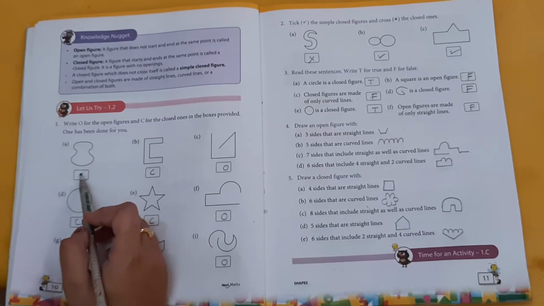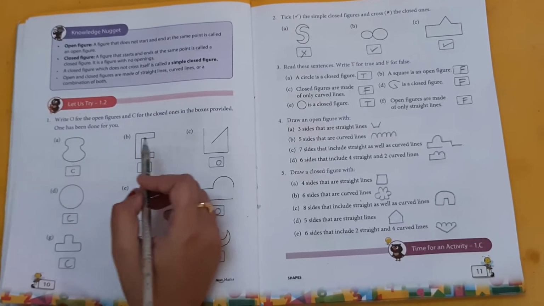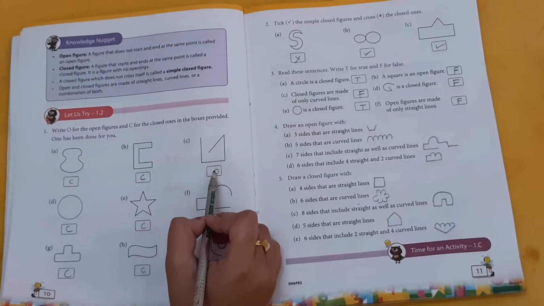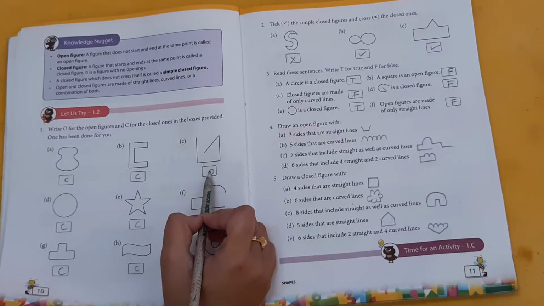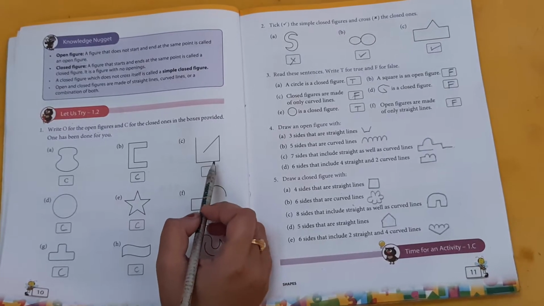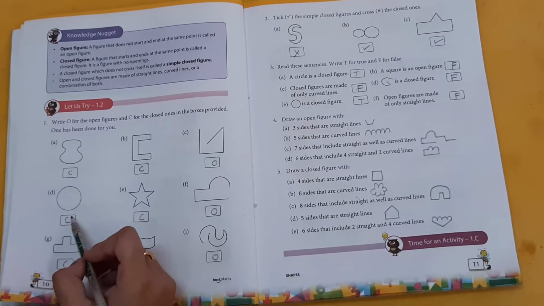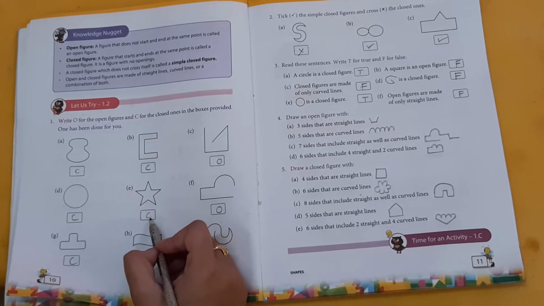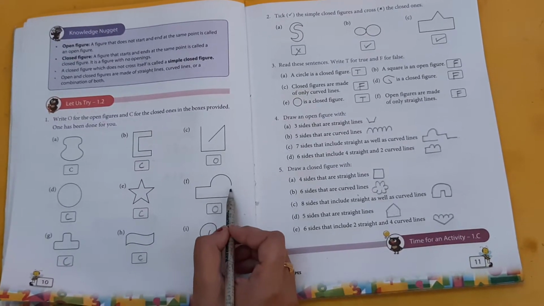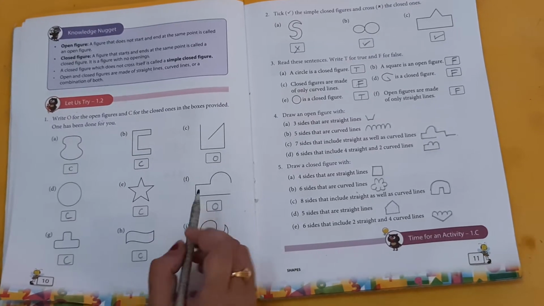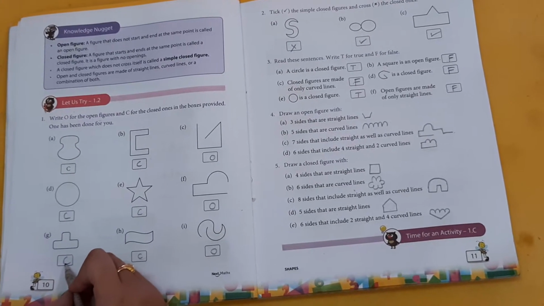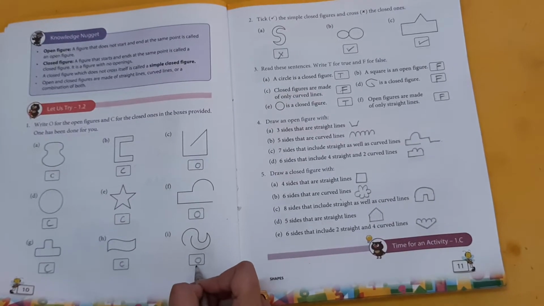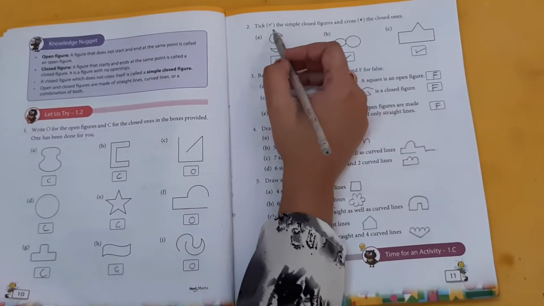So it is a closed figure. It is also a closed figure. It is an open figure because it doesn't end at the same point. It is a closed figure. It is an open figure. It is not closed. It is a closed figure. It is also a closed figure. It is an open figure.